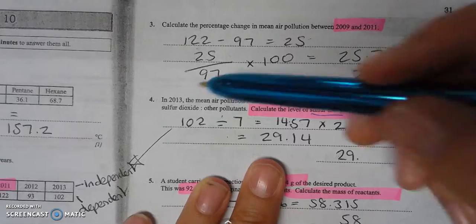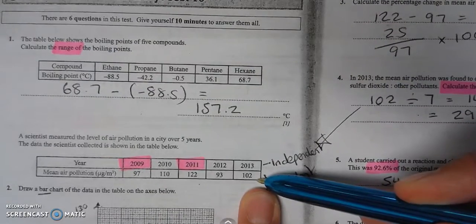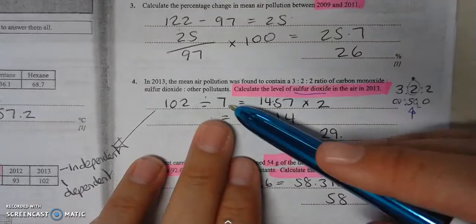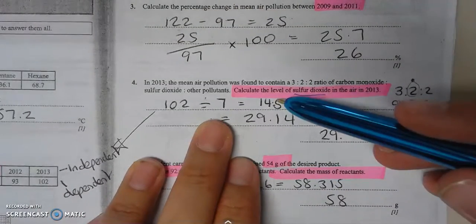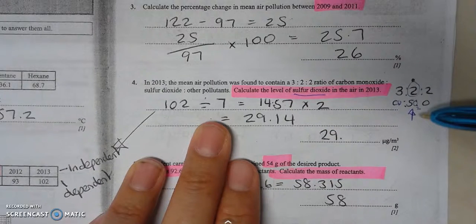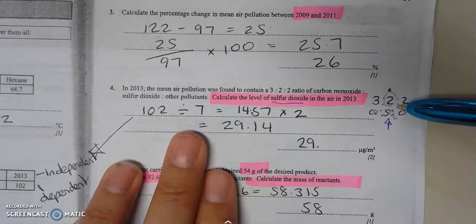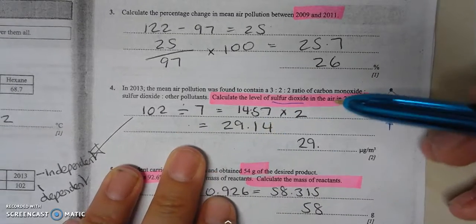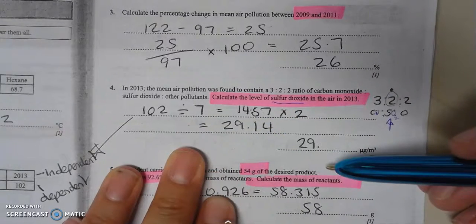Okay, now we're looking at the year 2013. So 2013 was 102. If I divide that by 7, I will work out what 1 part is, which is 14.57. But I need to know 2 parts from my ratio. So 14.57 times 2 equals 29.14. And I've just rounded it to 29.